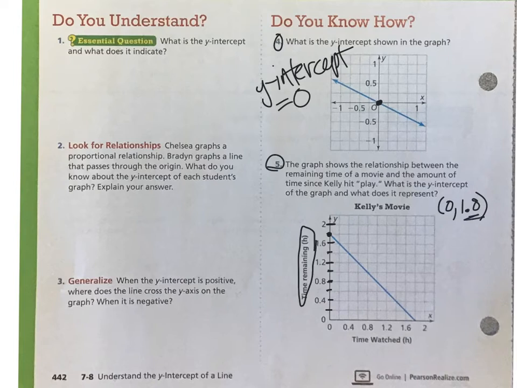Well, when the y-intercept is 1 and 8/10, it tells us that there is a length of a movie before we've watched any of it.